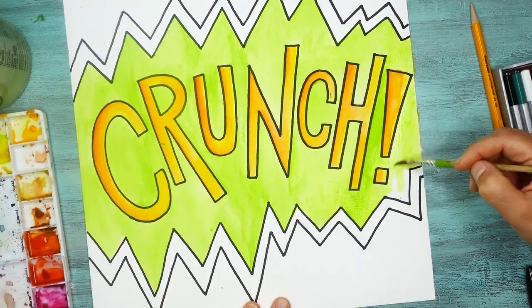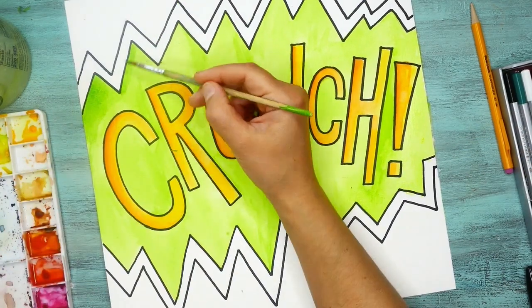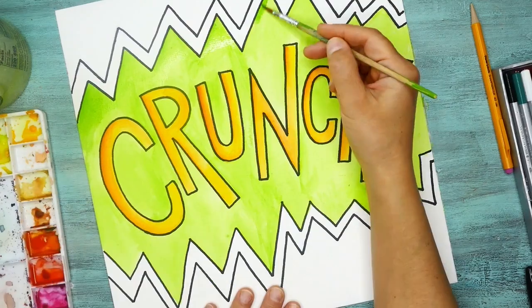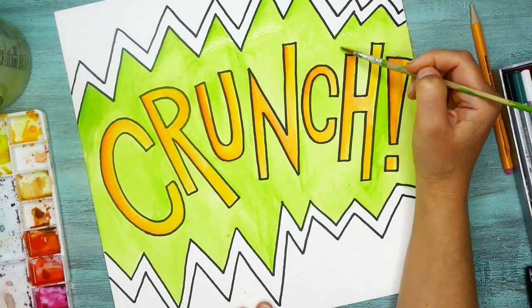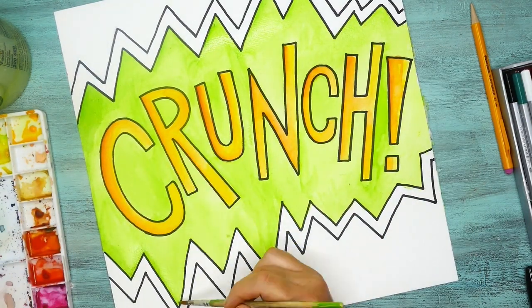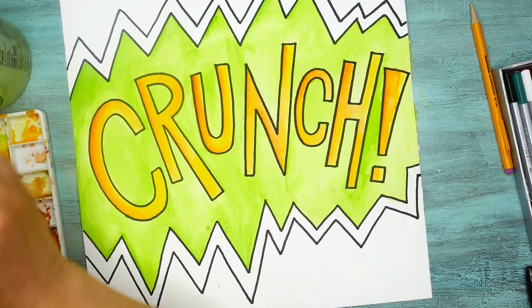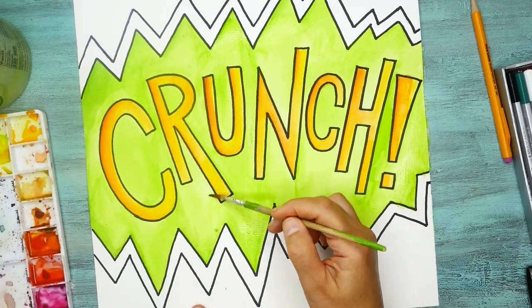So you want to use some nice bold colors. Think about colors that will go along with this. I'm painting, but you don't have to paint. You could use markers or crayons or anything else that you have. If you want to keep it black and white, that's okay. You can do that too.